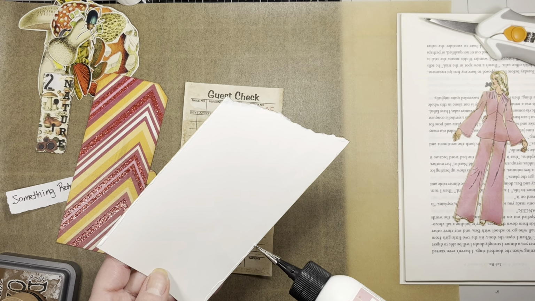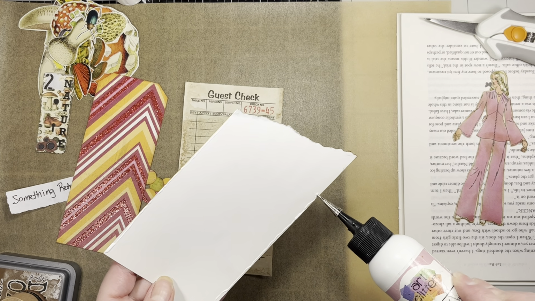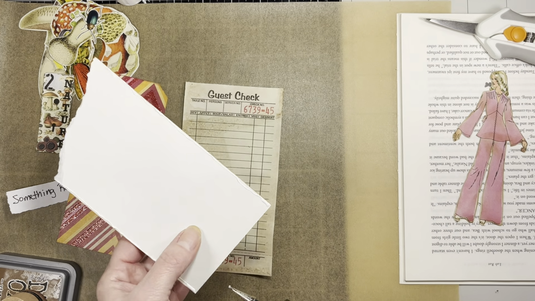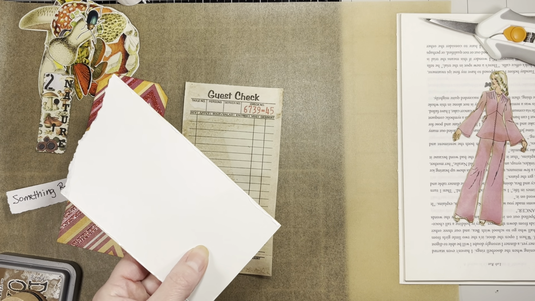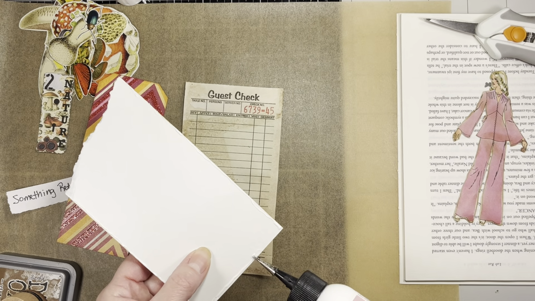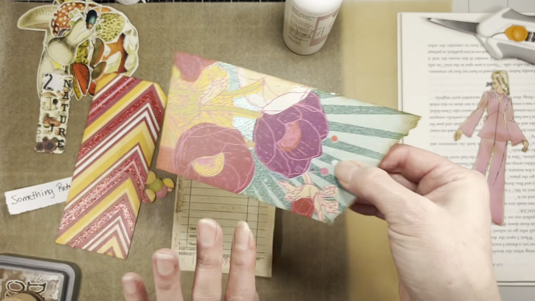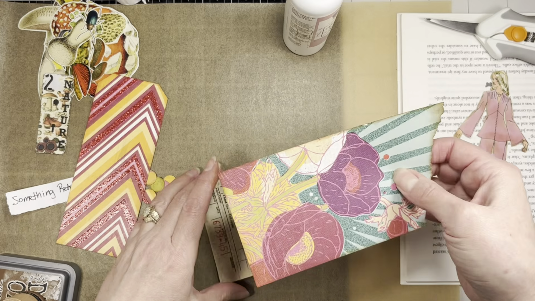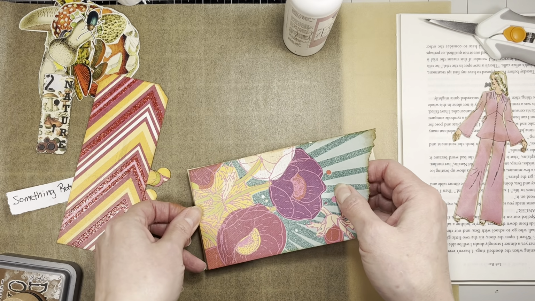Hopefully I'll start thinking of some more imaginative things. I mean, there's only so much you can do with a guest check, right? I feel like Carol comes up with some wild things, very labor intensive, beautiful pieces.